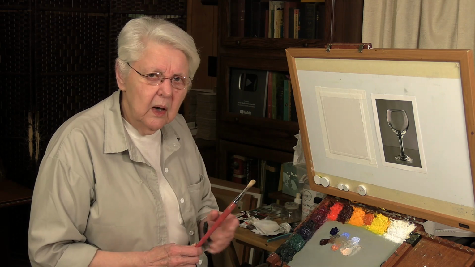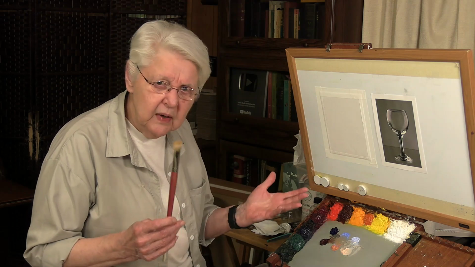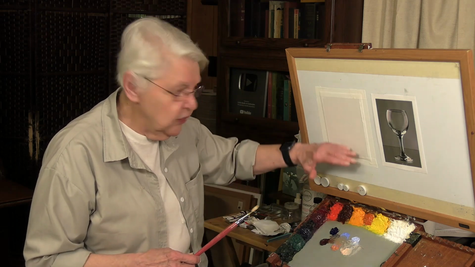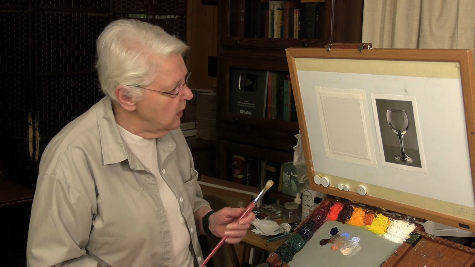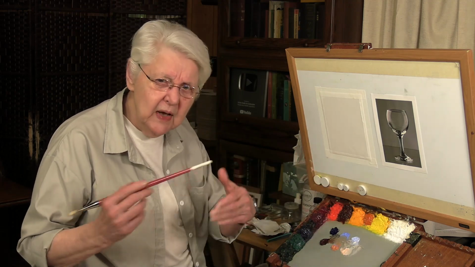Just that. So there are at least two things involved here. One is what you observe, and then the other is what brush techniques you use to express what you observe. So this is more of an exercise. It's not an attempt to paint something, but more of an exercise.